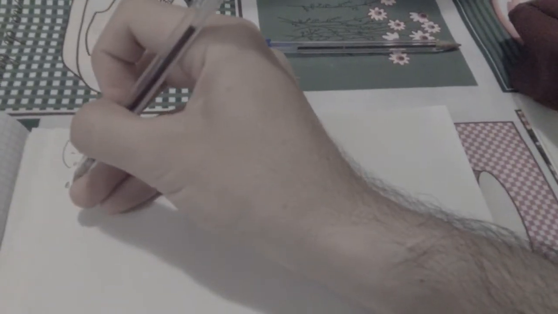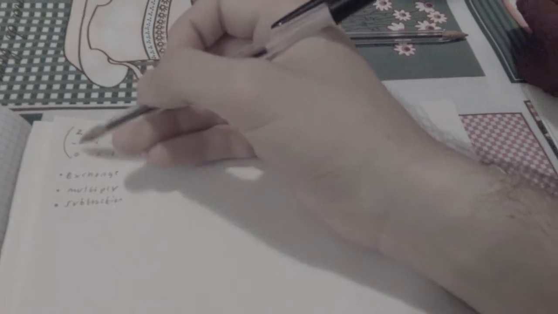So we can exchange, we can multiply, and we can do subtraction between rows.